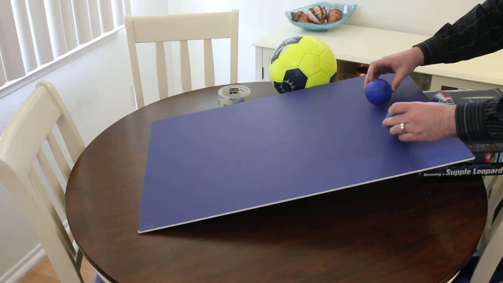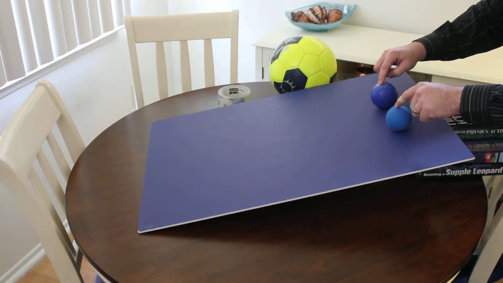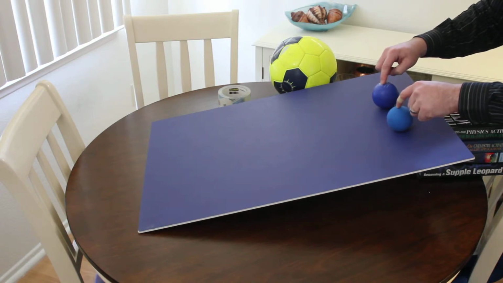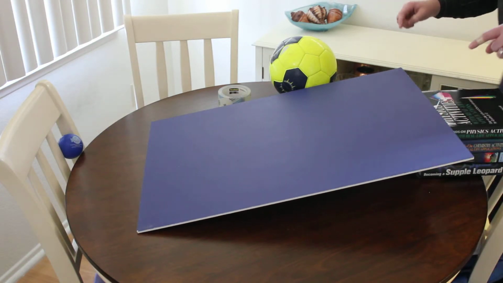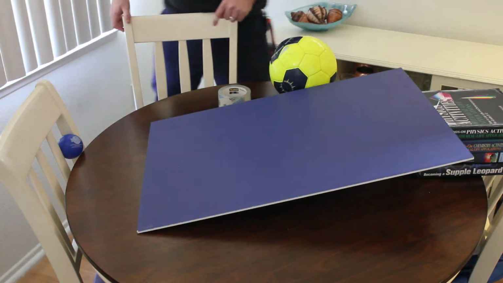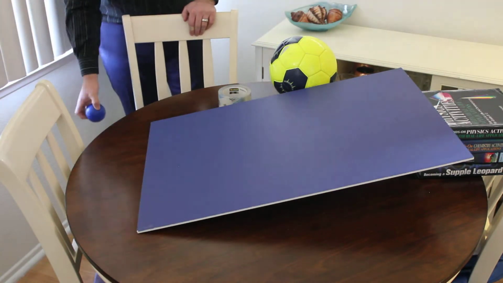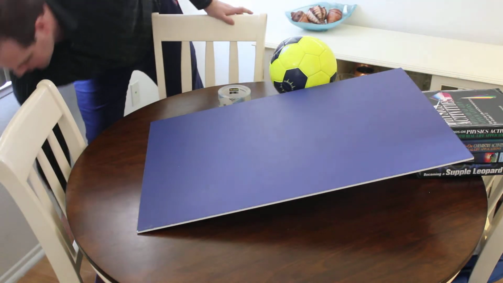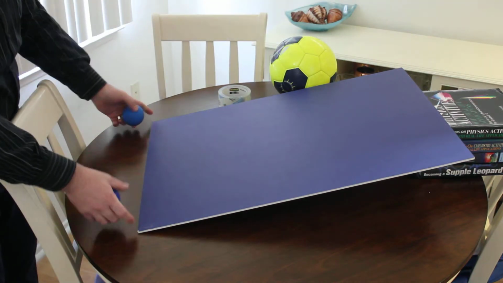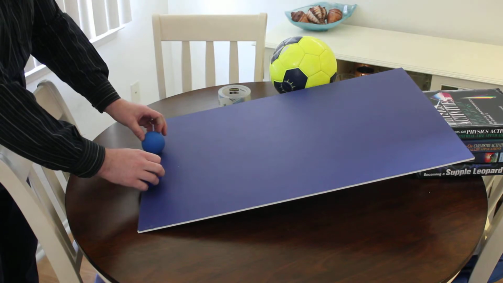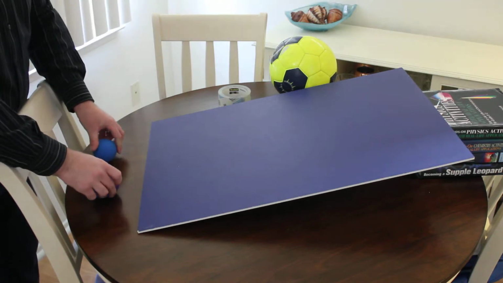So again, you just start this at the same point on the board. Try and line up the center of masses and let them run. 1, 2, 3. Okay, so the solid sphere on that one looked to me like it finished just a tad sooner, but this also might not be completely level, but they should finish at the same time.